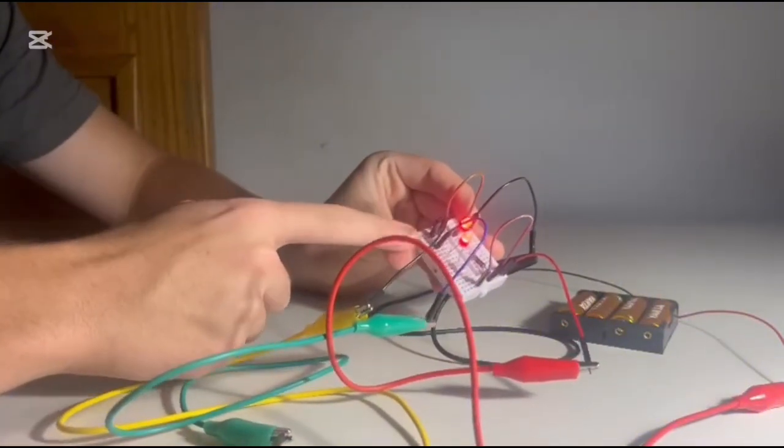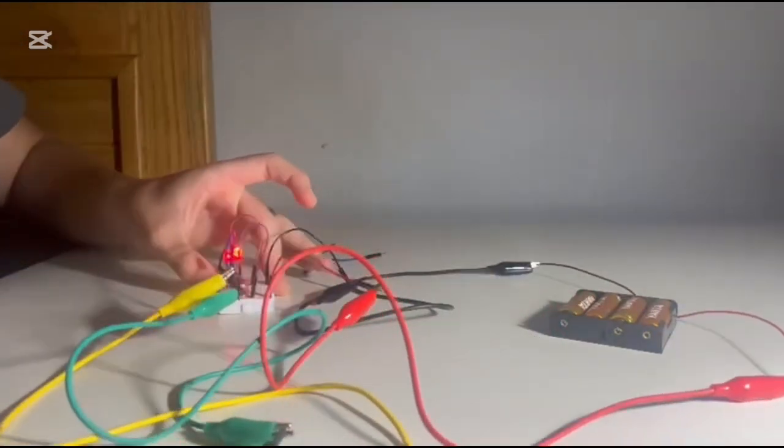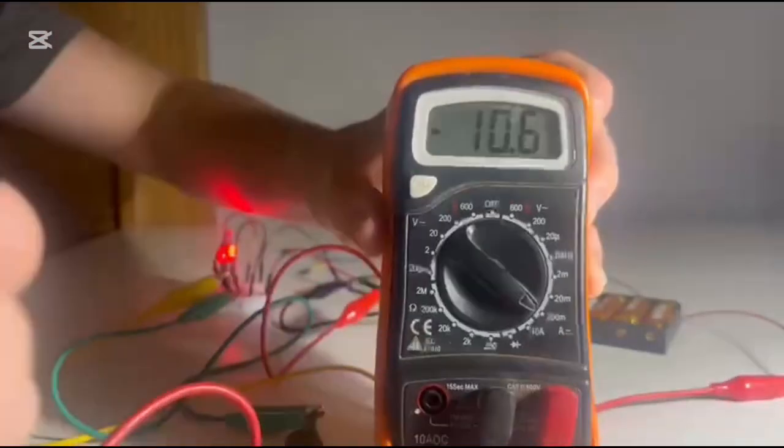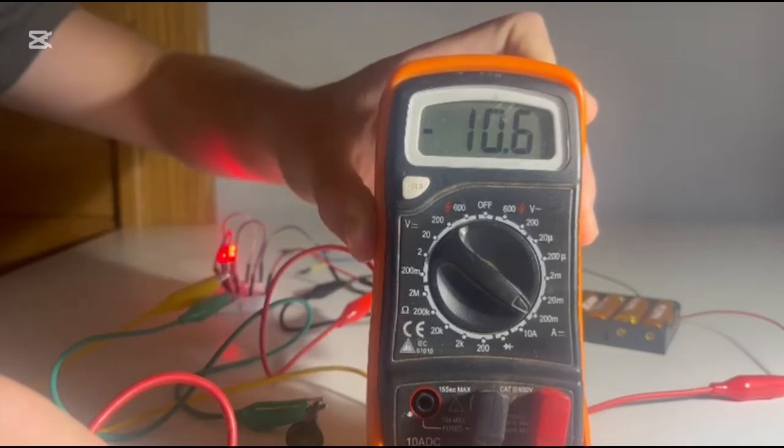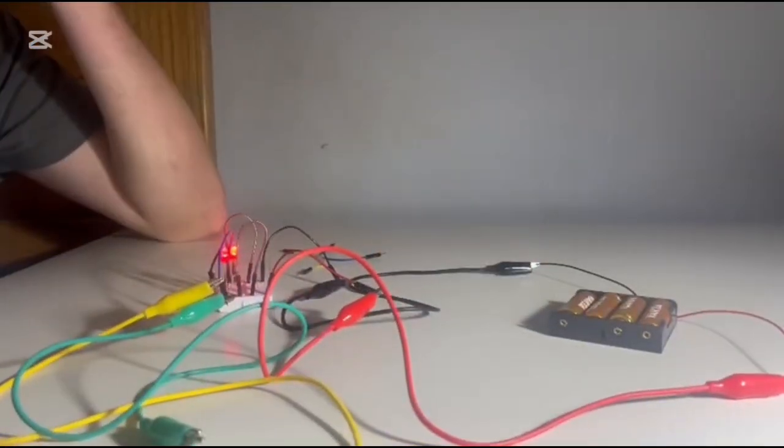Keeping the same setting on the ammeter, it can be seen that it reads 10.6 milliamps. The current is essentially the same as the previous reading, minus the micro losses caused by component heating.